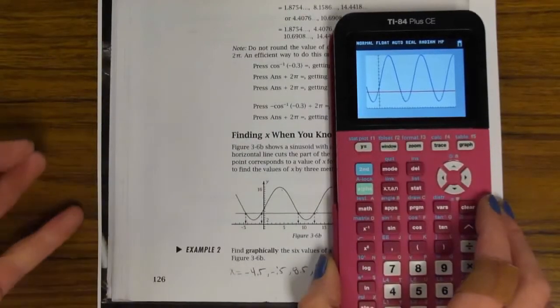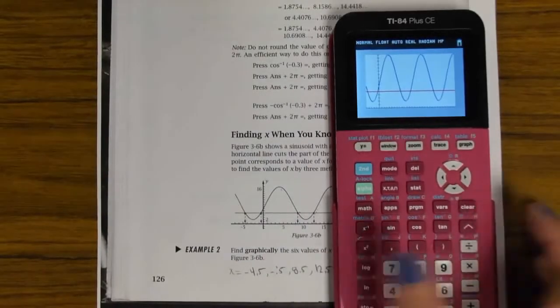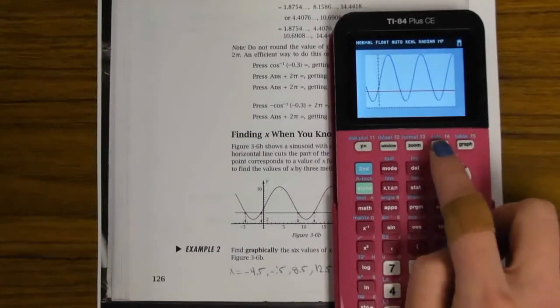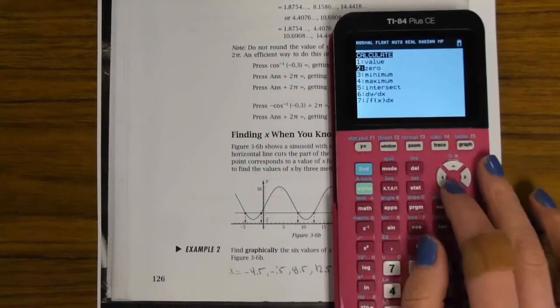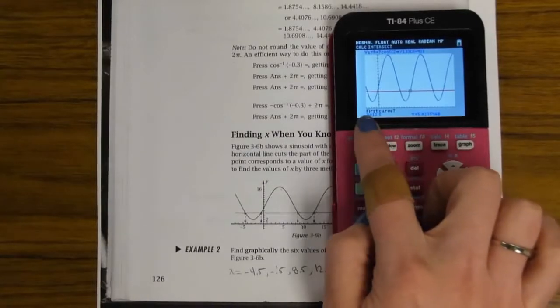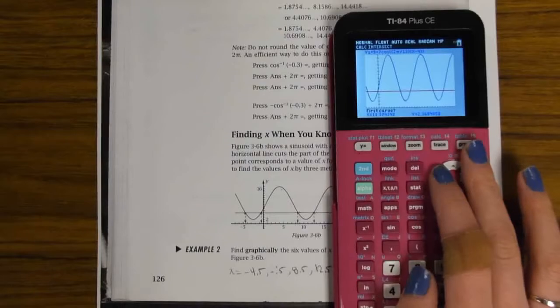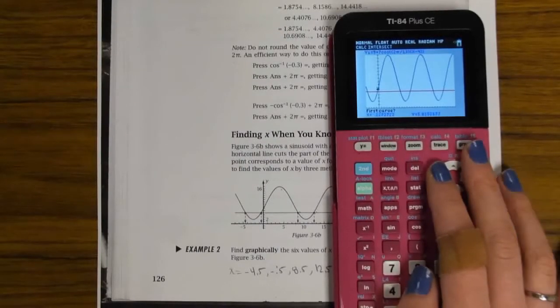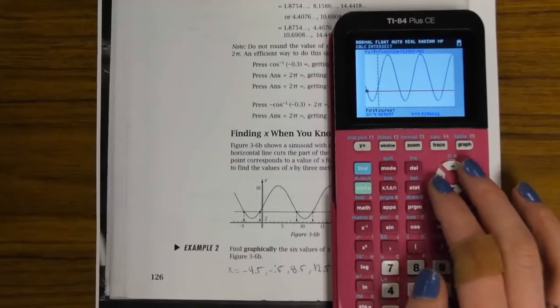Okay, so when you are solving these numerically, you just use your calculator and its tools. That button right there says calculate. If you hit second trace, it brings you to the calculate screen, and you're going to go to intersect. Now it prompts you down here 3 different things to do. We want to go over as close as we can get to that first point of intersection. It says first curve because it wants you to get as close as you can on the first line.